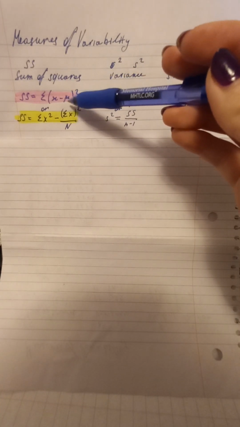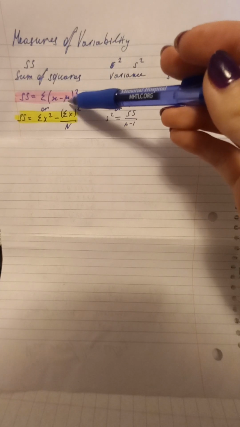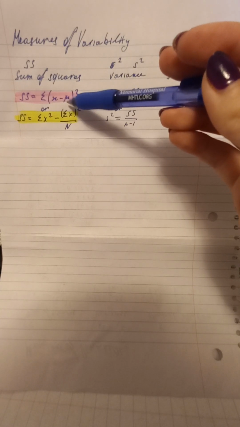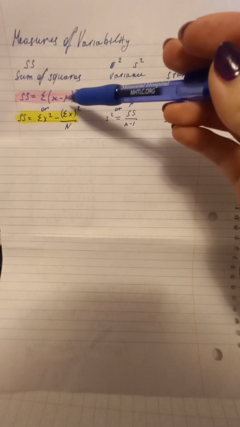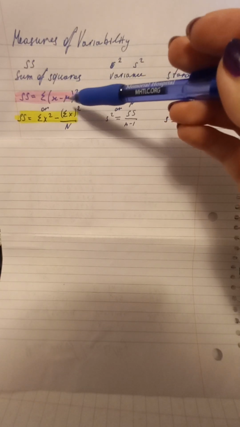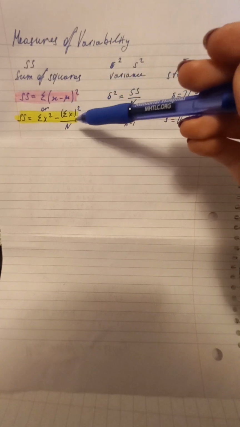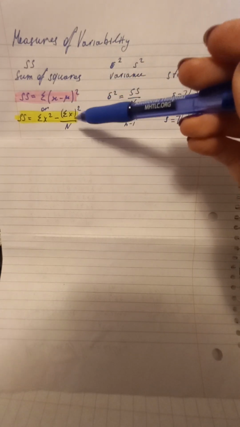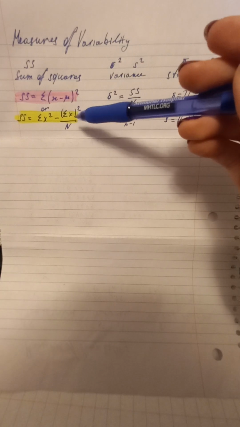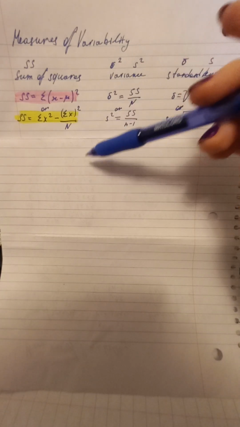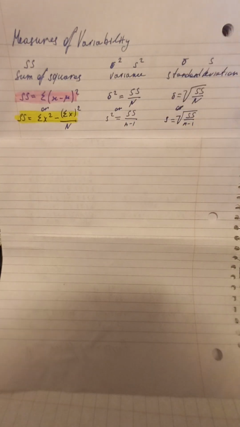As you can see here, we use mu in the definitional formula, which means you would need to calculate the mean for the set of values before calculating the sum of squares. And in the computational formula, we don't use the mean, which means you can work with the x values directly. And also the calculations tend to be shorter, as you will see in the following example.